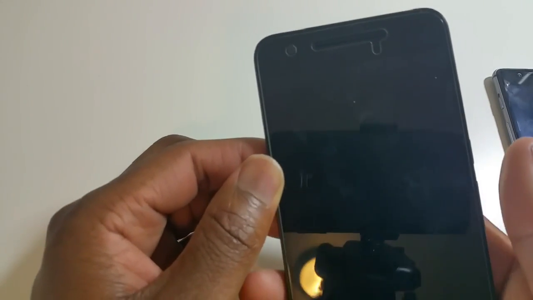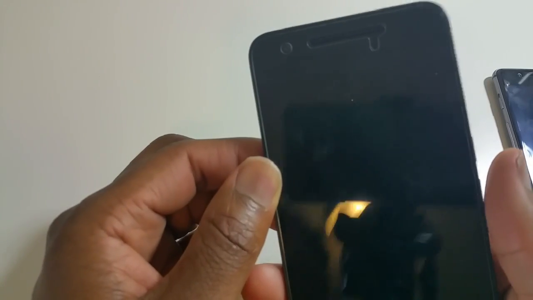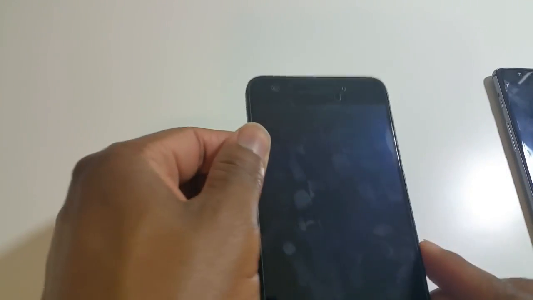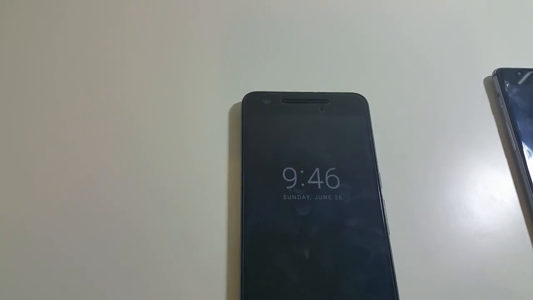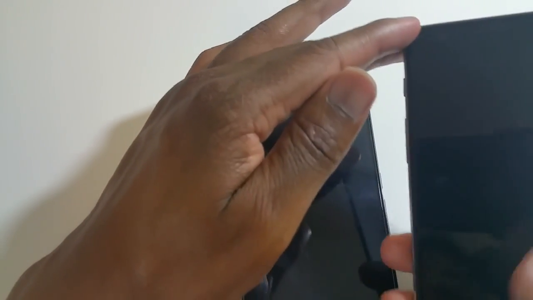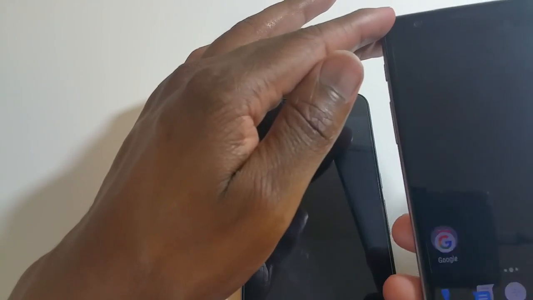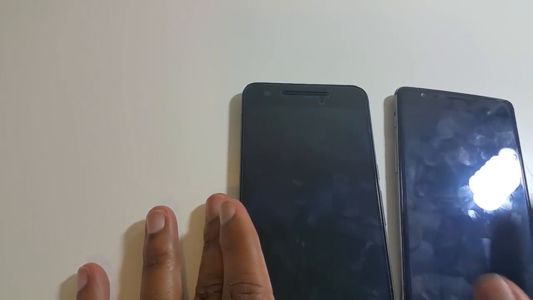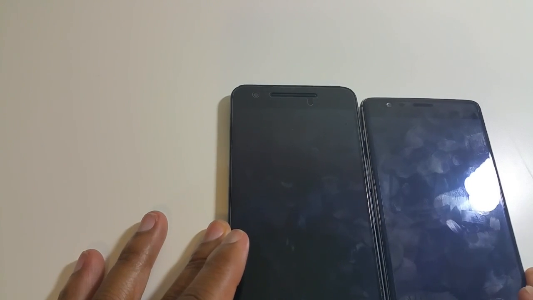The preference of having it on the front or the back is really up to you. I think I prefer the front versus the back, but it's all personal preference. And I also do think that the OnePlus is actually going to be a little bit faster. So in this round, as far as the fingerprint scanners go, I'm going to give it to the OnePlus 3.